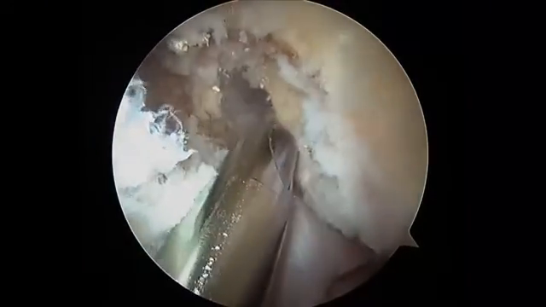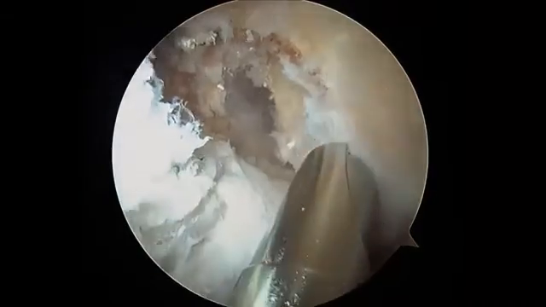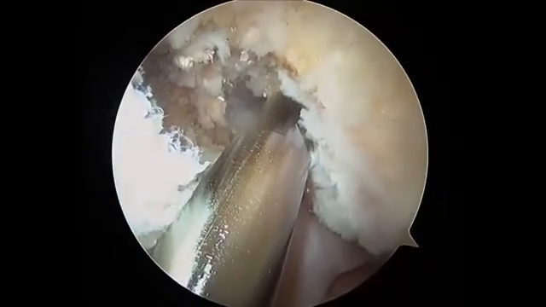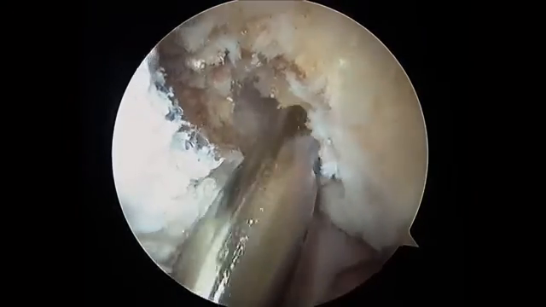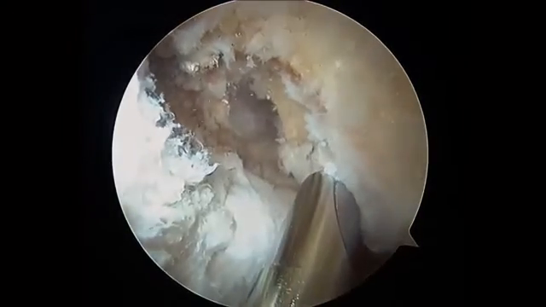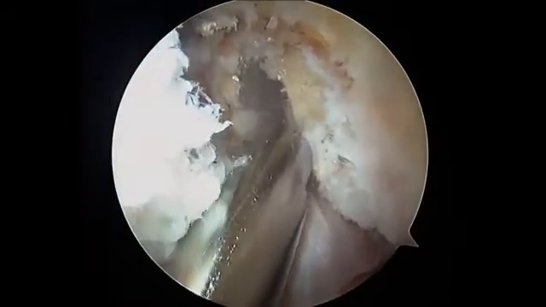Definitely anatomic, and we're in a low tension zone. So we feel that this portion of the footprint is functionally more important and better to reconstruct than this portion of the footprint, or even a central portion of the footprint.